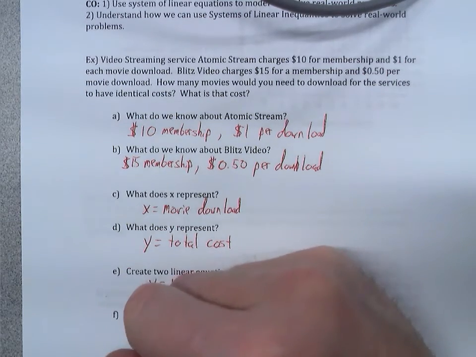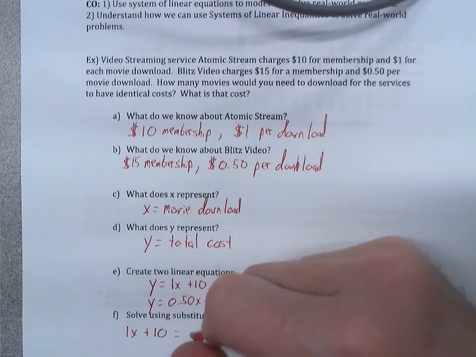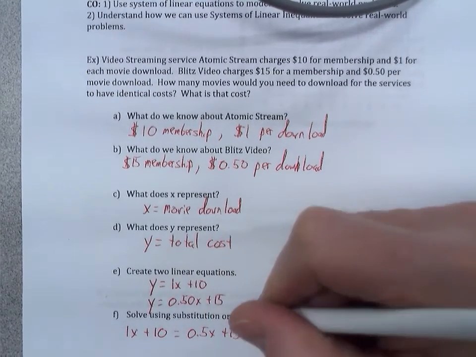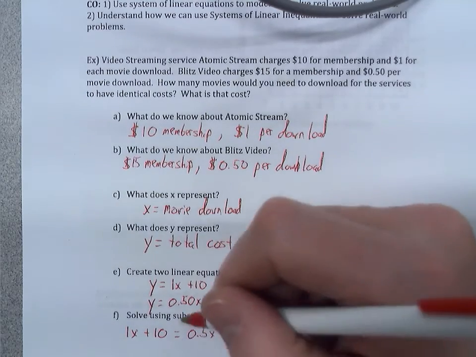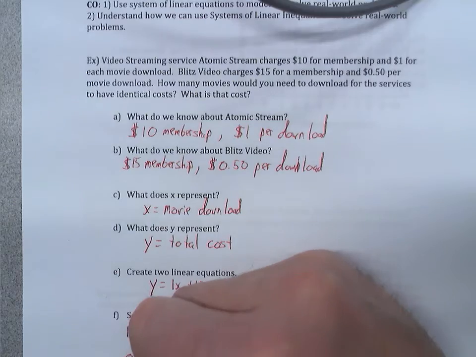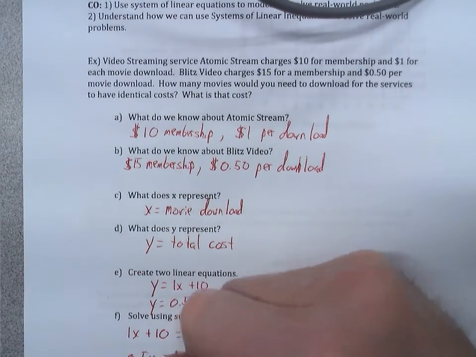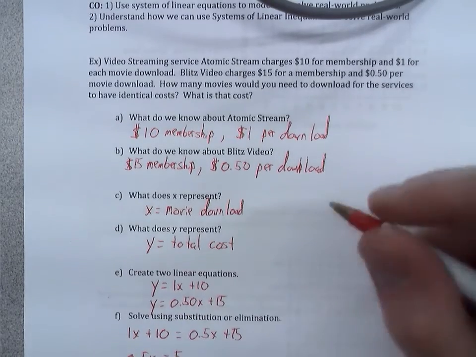So that means I'm going to have 1x plus 10 is equal to 0.5x plus 15. I can subtract 0.5x from both sides. I can subtract 10 from both sides. And I'm going to get 0.5x is equal to 5. And therefore, x is going to equal 10. Okay?